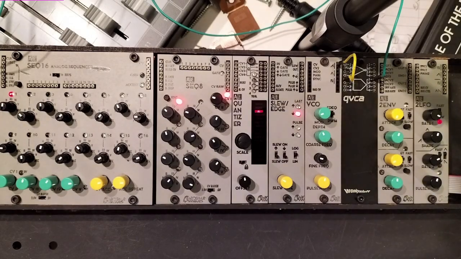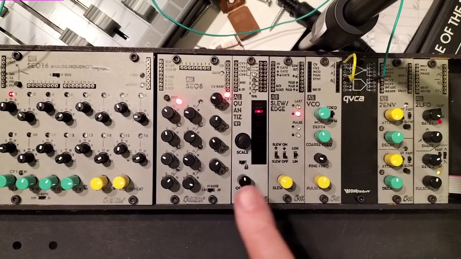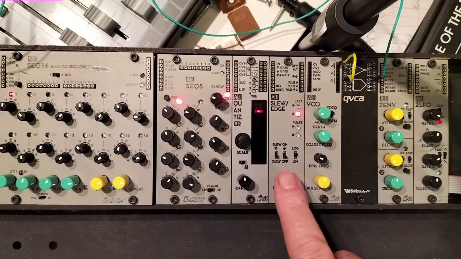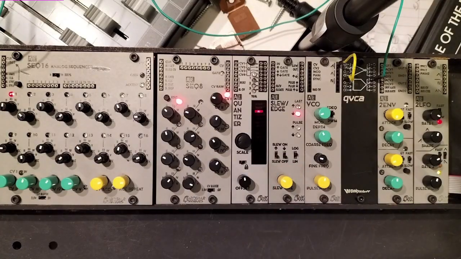One of the things I said in that video was that I was going to cover what a quantizer does, what slew or edge does, why that's important in a voltage controlled synthesizer, and look at other ways of changing the pitch of an oscillator rather than using a keyboard.